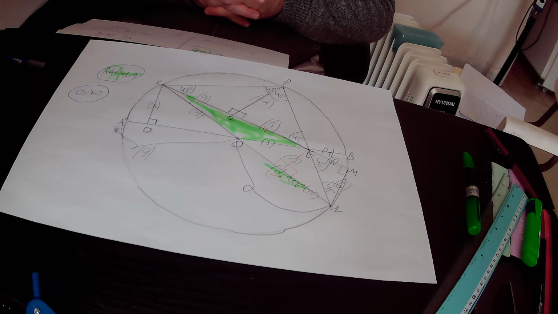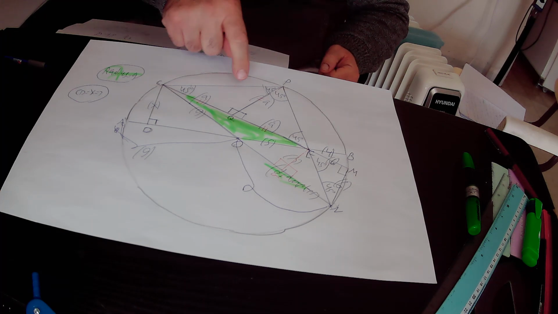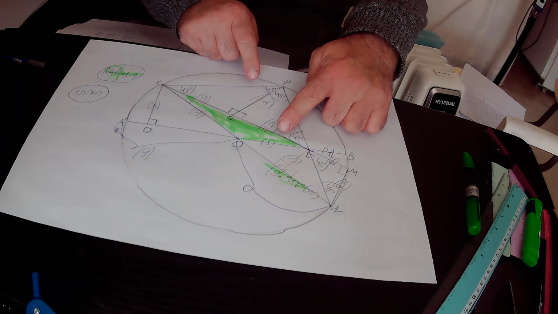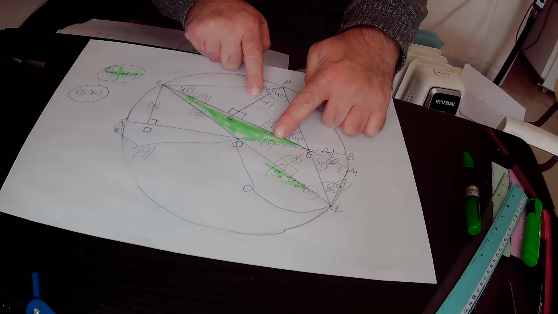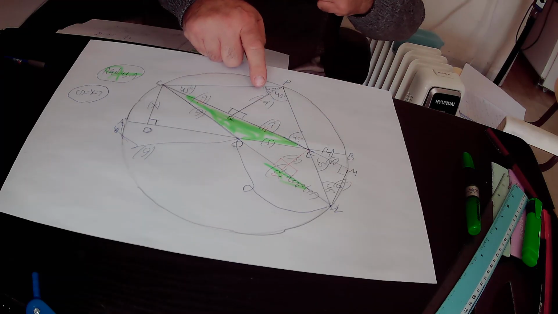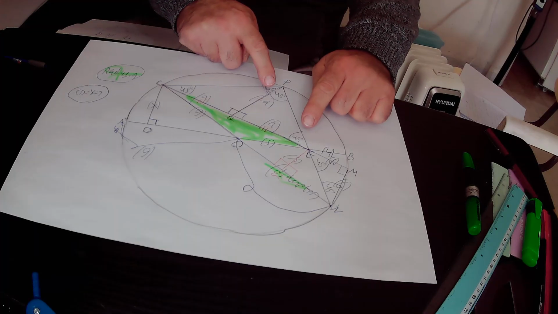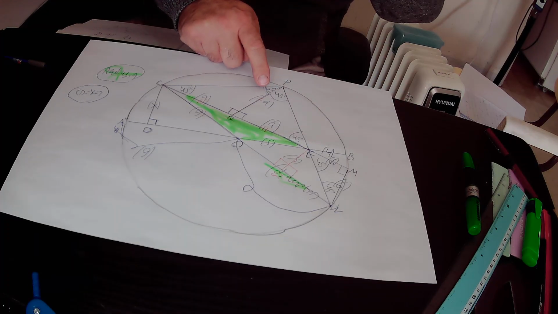And because triangle PQO is simultaneously a right angle triangle and also an isosceles triangle, because those two sides are equal to each other, one angle is the right angle, and the other two angles must be equal to 45 degrees each. It is true in any right triangle that is also an isosceles triangle.